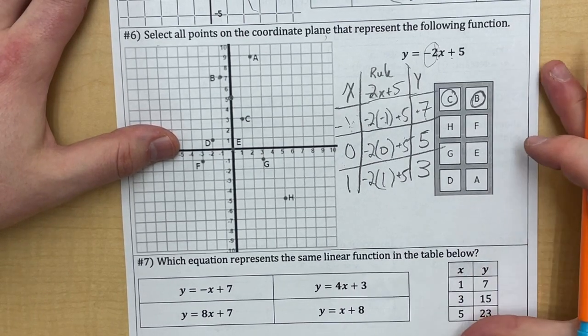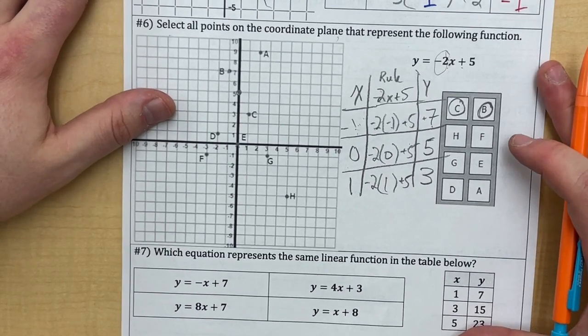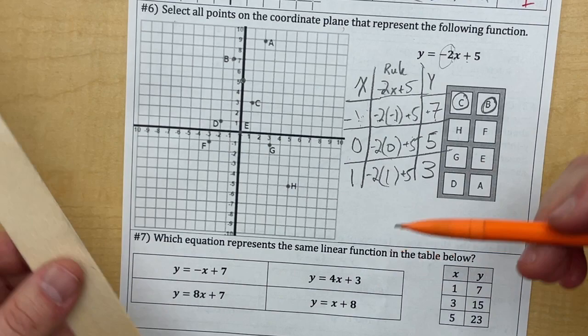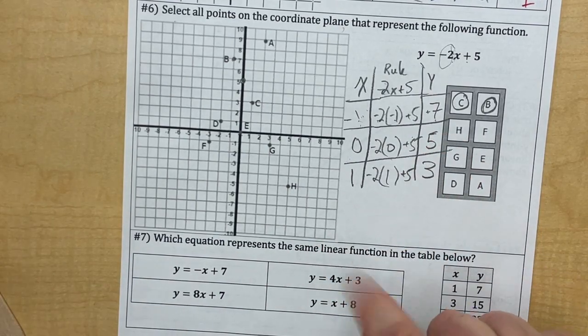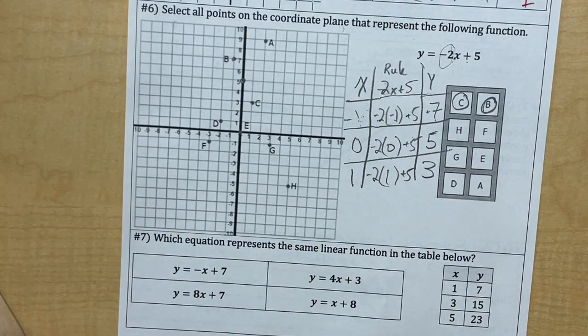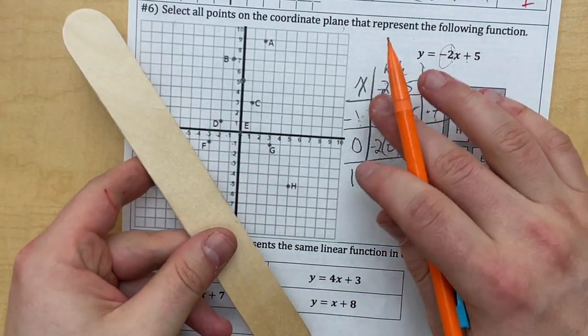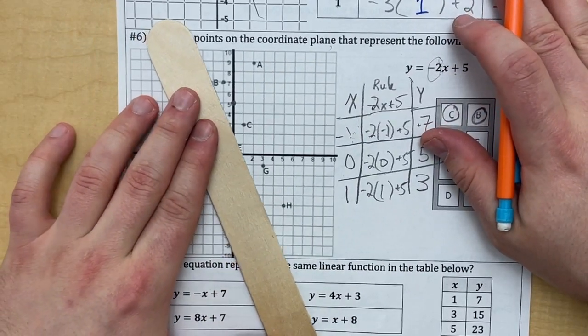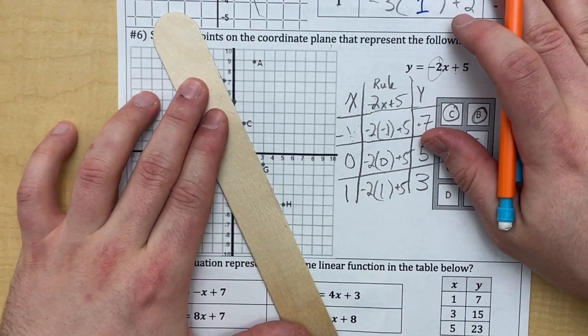How do I check to see what other points are going to be on this line? Well, as long as I have 2 ordered pairs, again, I draw the first point, draw the second point, and draw the line. So again, as soon as you have 2 ordered pairs, you should be able to draw your line of your function. That means this.